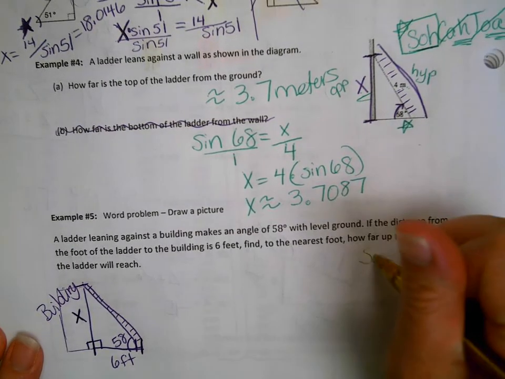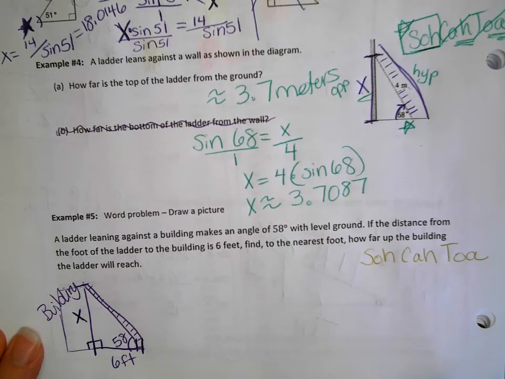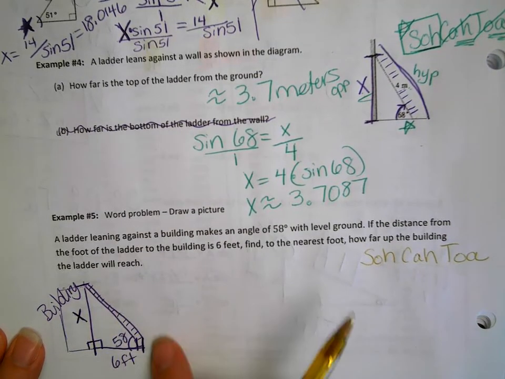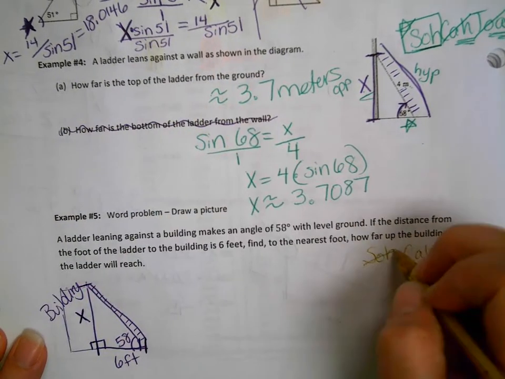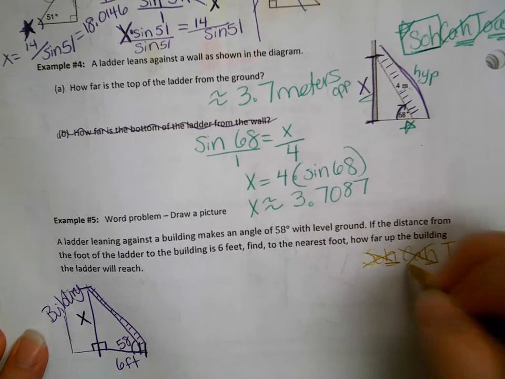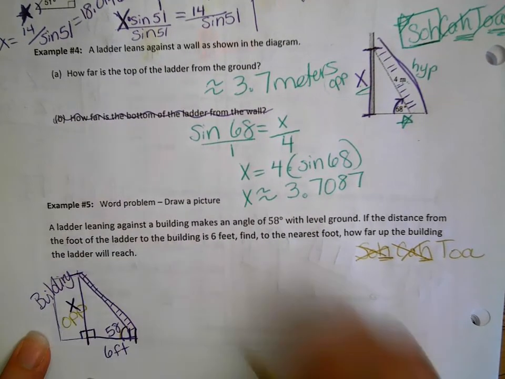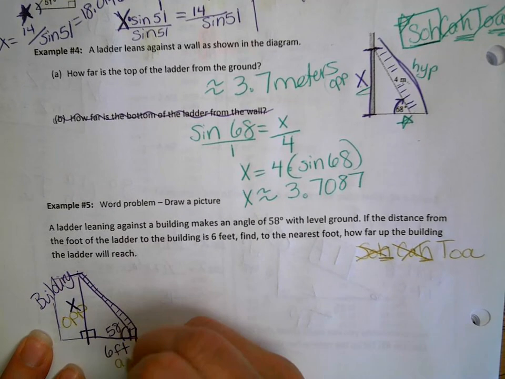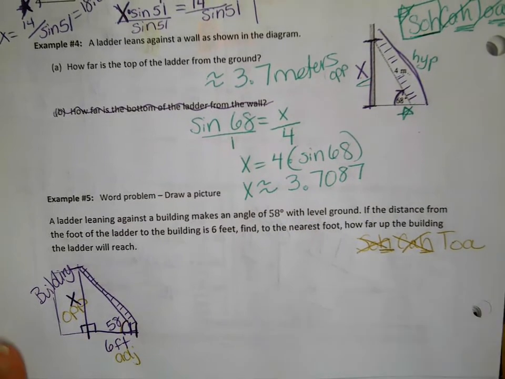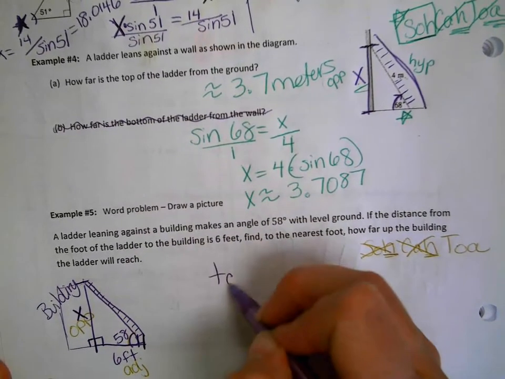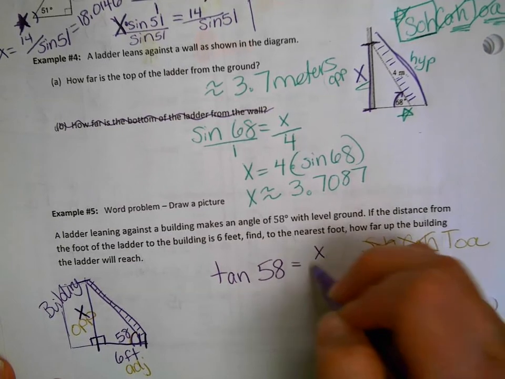So we're thinking, do I have anything next to my hypotenuse? Do I have any measurement of how long that ladder is? I do not. So we cannot substitute into anything with the hypotenuse. So from our 58-degree angle, this is your opposite side, x. The adjacent side is where the foot of the ladder touches the 6-foot side. So we know we're going to use tangent. So tangent of your angle 58 equals x over 6.